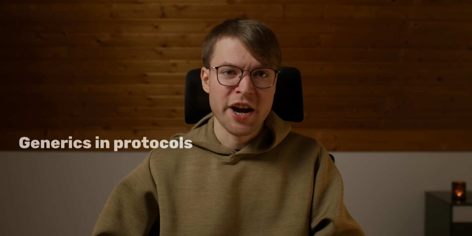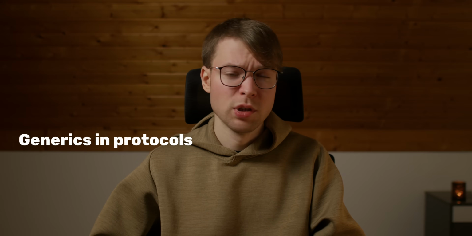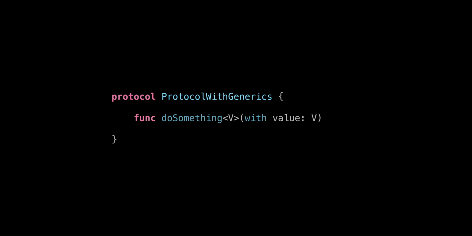I'm talking about generics. Protocols in Swift offer full support for generic methods. You declare them the usual way, with angle brackets. Inside those brackets, you put the generic types. You can also specify some constraints for those types if you need them. Just as in any other generic context, the implementation must be able to take care of any supported type that you use.